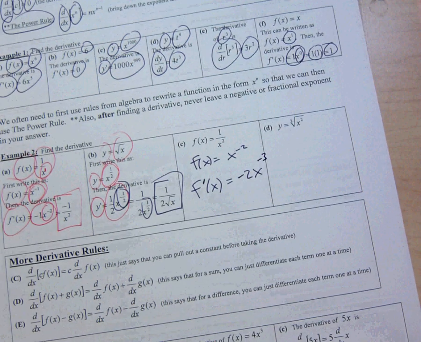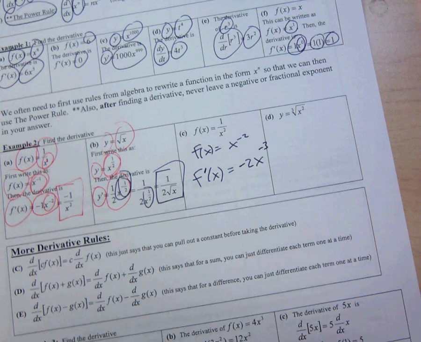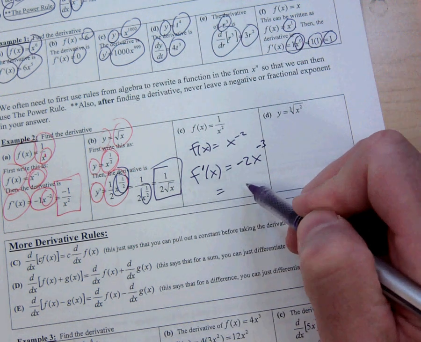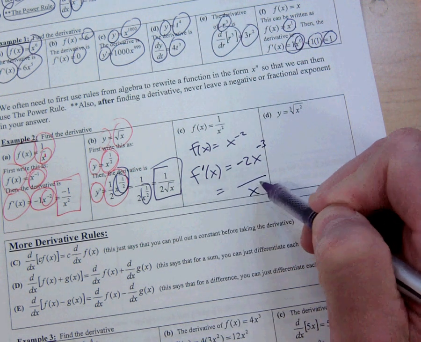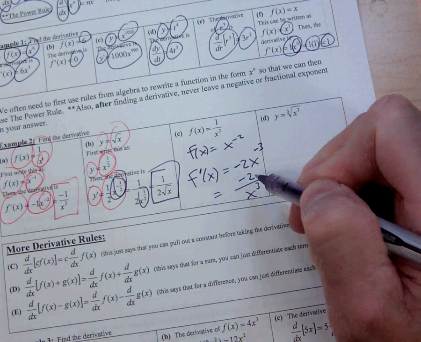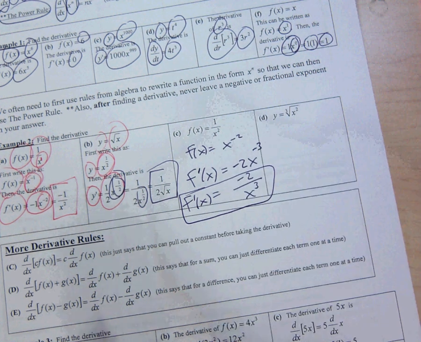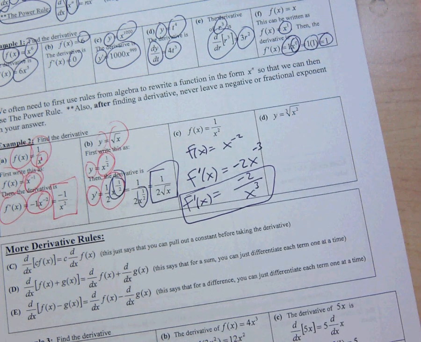Am I going to leave my answer like that? No, I'm not. And so how do I make that a positive exponent? By moving it where? To the bottom. Am I going to move the -2 as well? No. That's another mistake that I see students make. There's no reason to move the -2. It's not raised to a negative exponent. Let's leave the -2 alone. Is that clear?